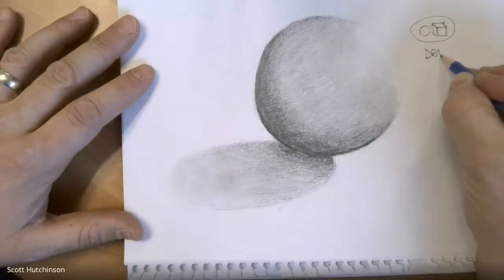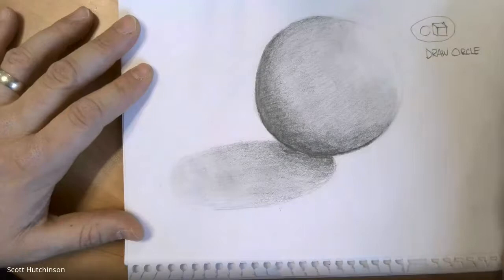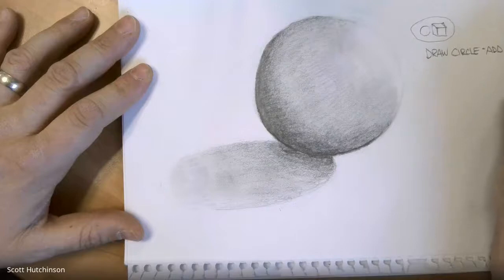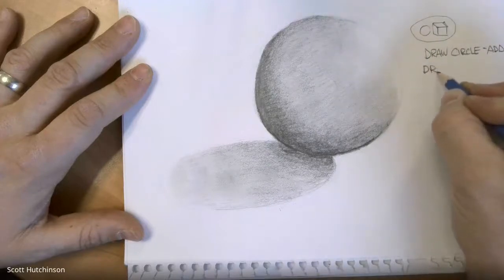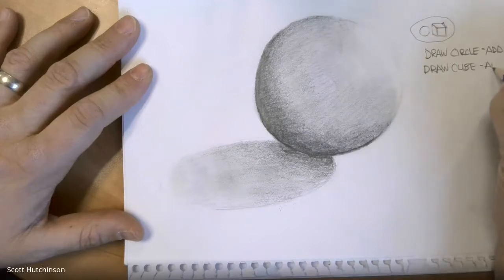Draw circle, add value. Draw cube, add value.